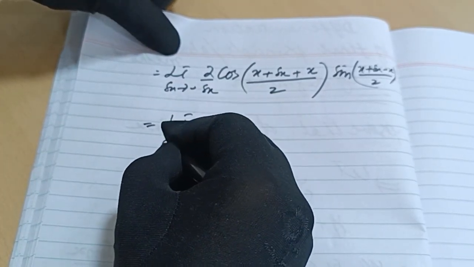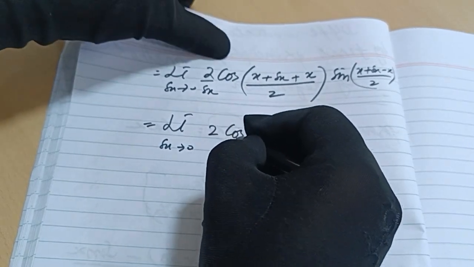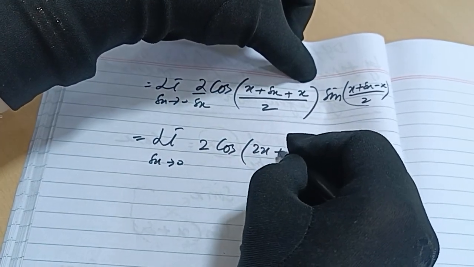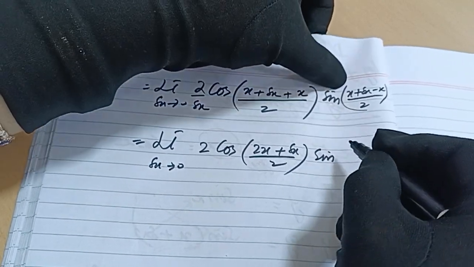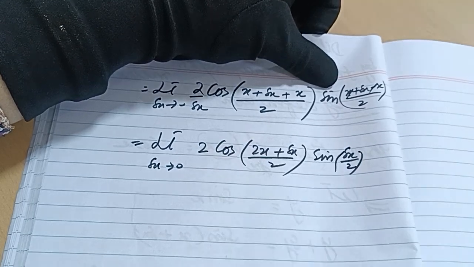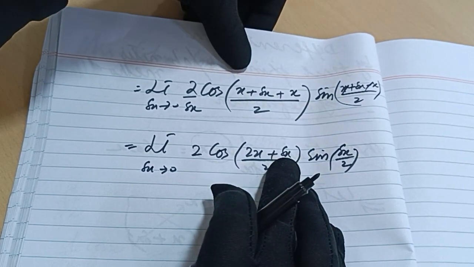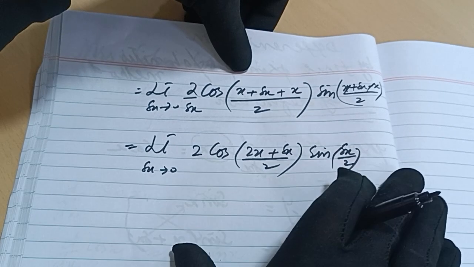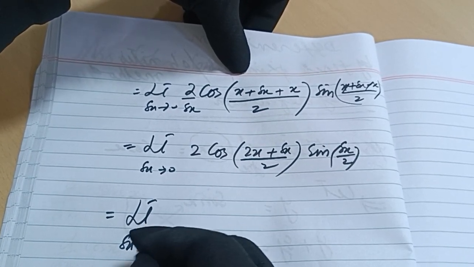Now, limit delta x approaches 0, 2 times cos of (2x plus delta x) divided by 2, times sine of (x plus delta x minus x) divided by 2, the x cancels, leaving delta x divided by 2. Still, if we apply the identity, this will become 0, so sine of 0 will become whole 0. So we have to avoid the 0 also. Limit delta x approaches 0.